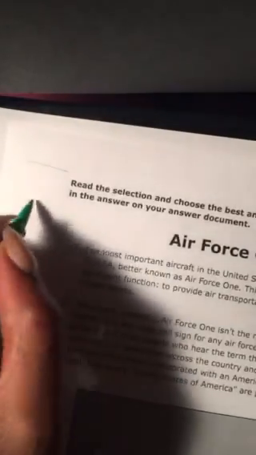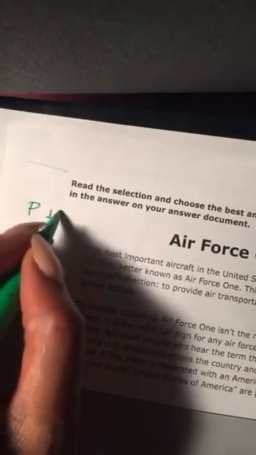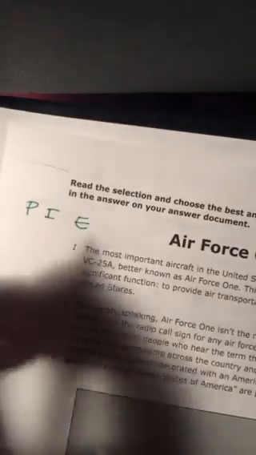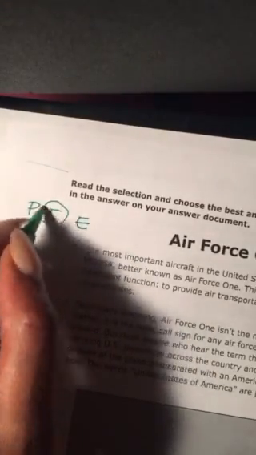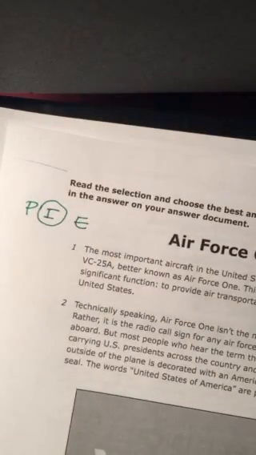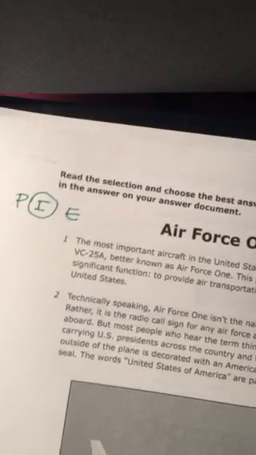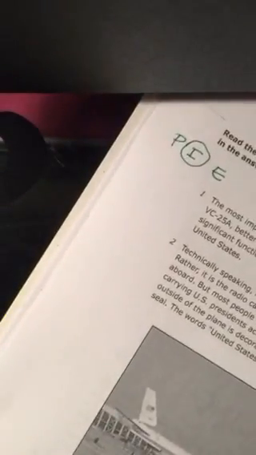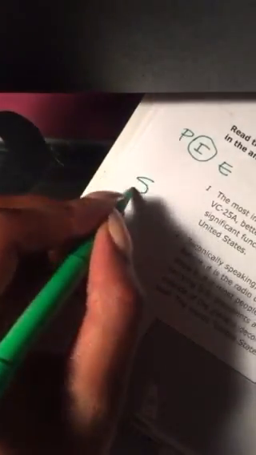So I looked through the text, I looked at the title, I looked at the pictures, the subheadings, and I determined, using PIE, that I'm going to infer that it's an informational text. Now, because I believe it's an informational text, I'm going to SOAPSTONE.